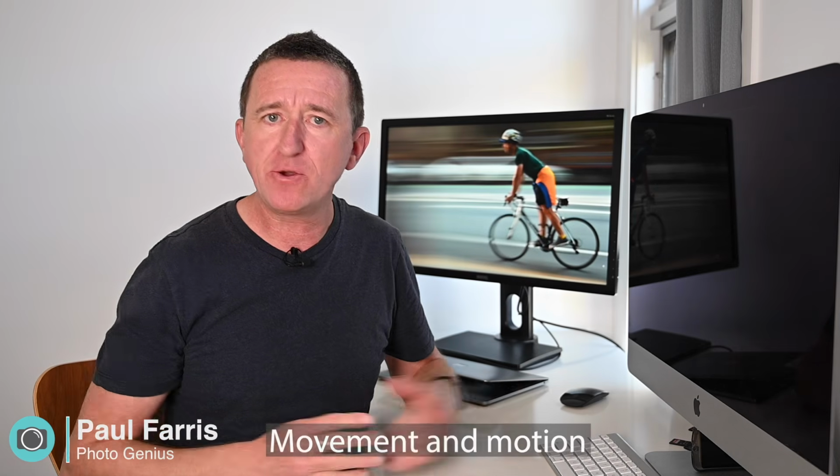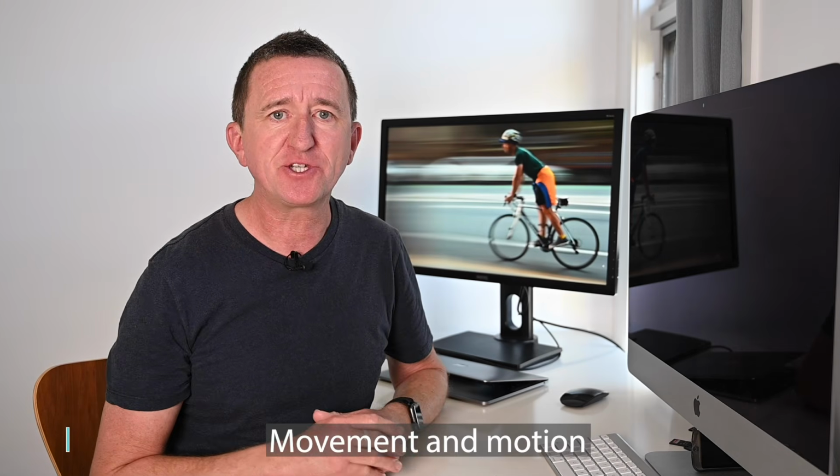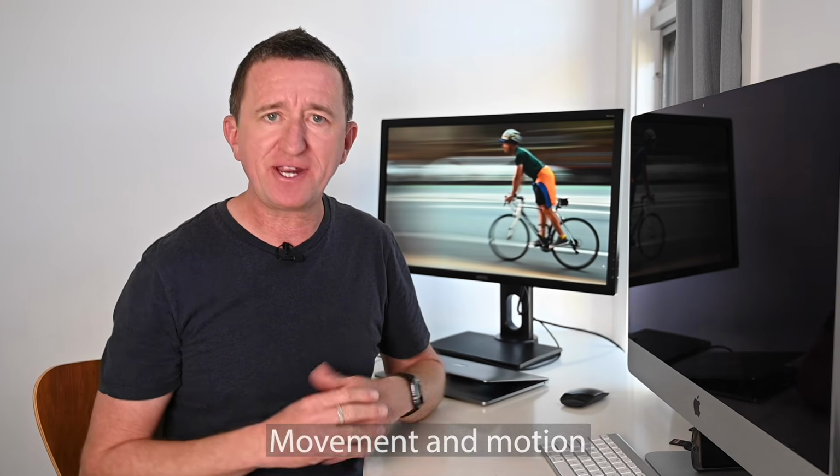The theme for this month's challenge is movement and motion. The goal for this month's challenge is to give you a better and more solid understanding of how you can use the shutter speed to affect not just light, but also movement and motion.